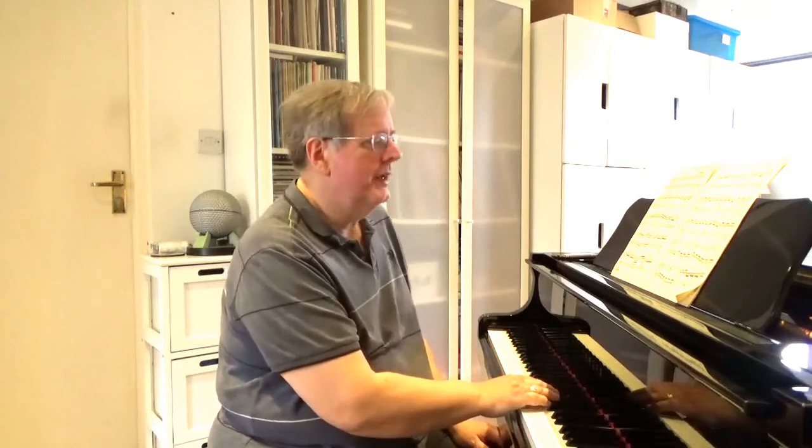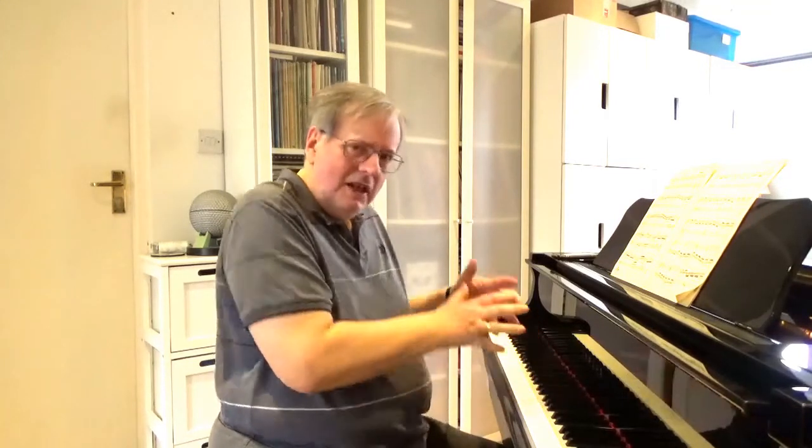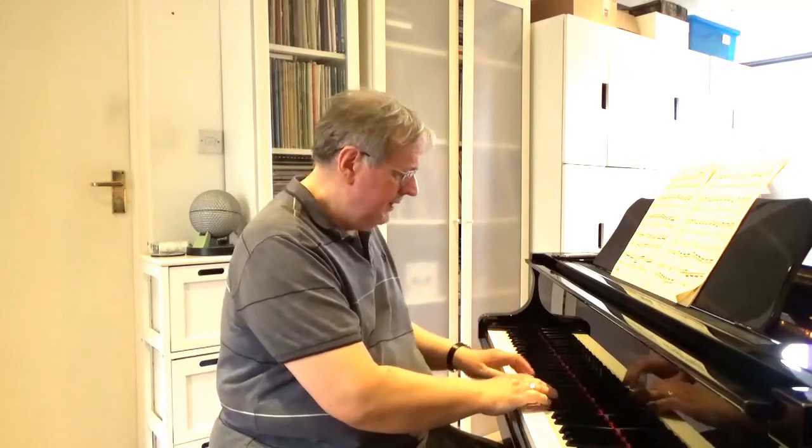So you've got triplet semiquavers to start with, but the first one is a triplet semiquaver rest. So if we're counting 1, 2, 3, 1, 2, 3, it's rest, 2, 3. So it comes in on the 2 and the 3. That can catch you out. Fortunately, to just kind of steady yourself, just before that, there's a note from the left hand, so you can come straight in after that.